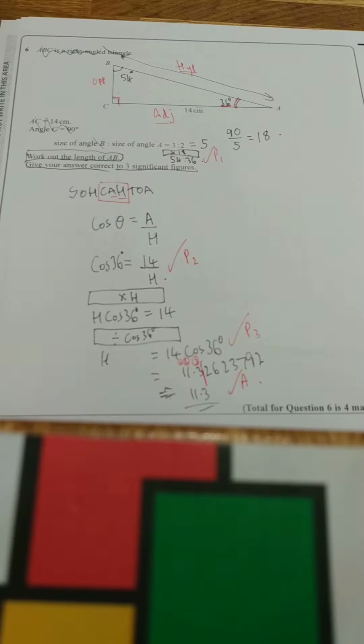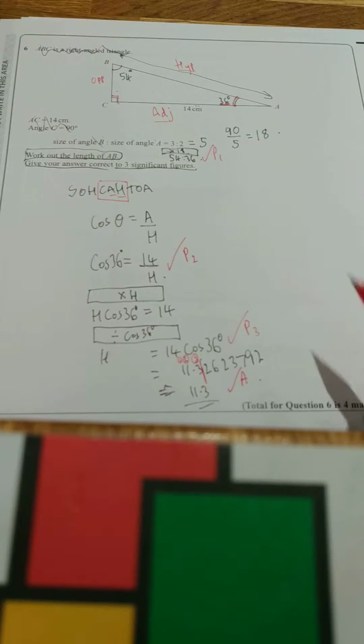It's not a disguised question. The complication, I guess, is the ratio. Okay, on to the next one. This is definitely not a disguised question, so it's going to be a nice one for us.